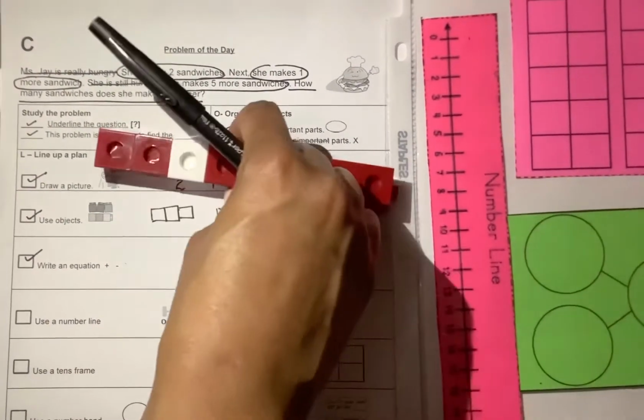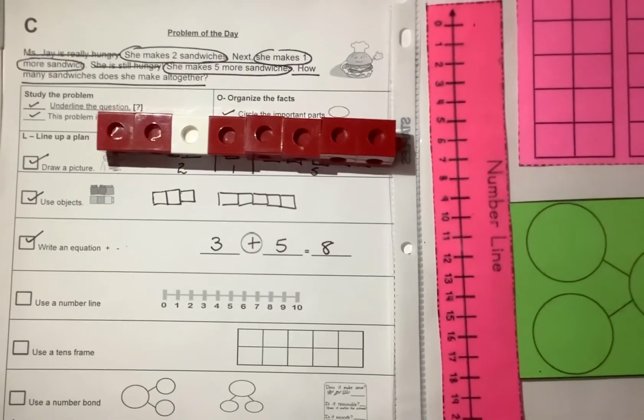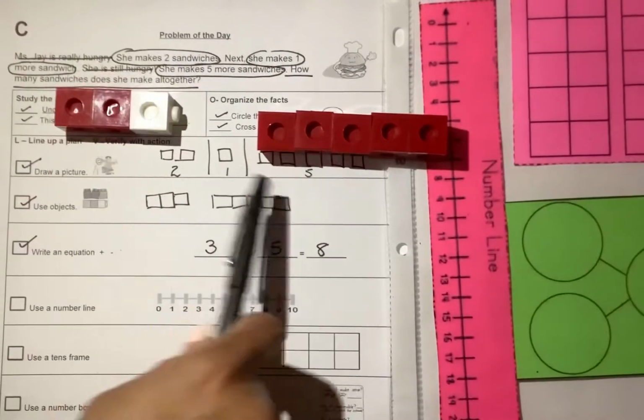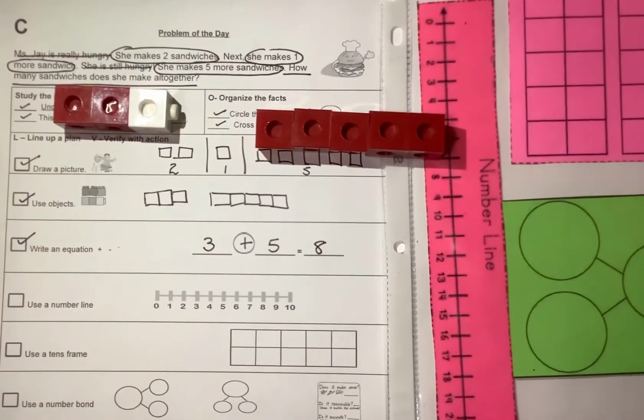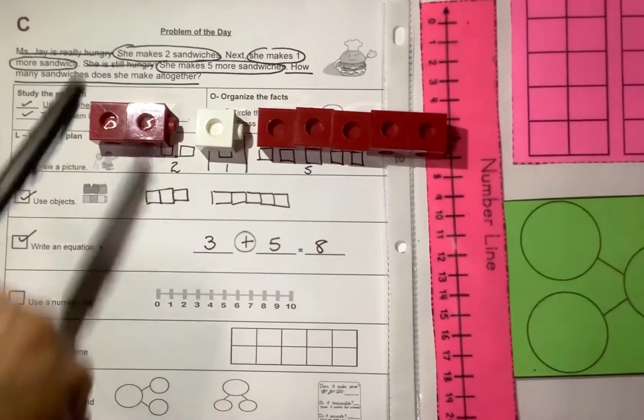Now mathematicians, you realize that Miss Allen is not just using her pictures. I use my cubes, and using my cubes, I was able to write my equation. So this is what I had before, right? I had the 3 and then the 5 over there.